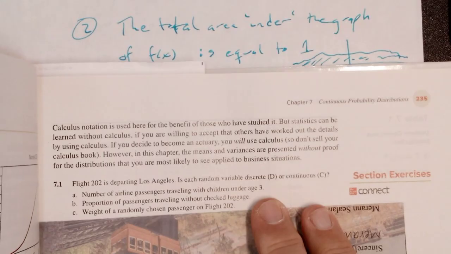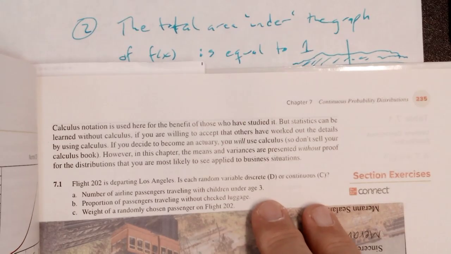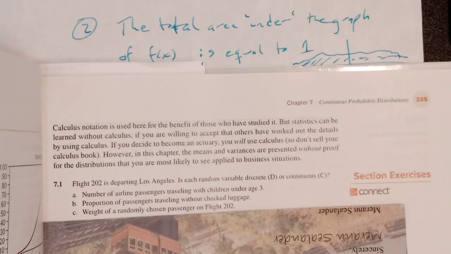I just want to identify which of these are discrete and which are continuous. Number of airline passengers traveling with children under age 3. Is that discrete or continuous? Because it's a count, right? 0, 1, 2, 17, however many.